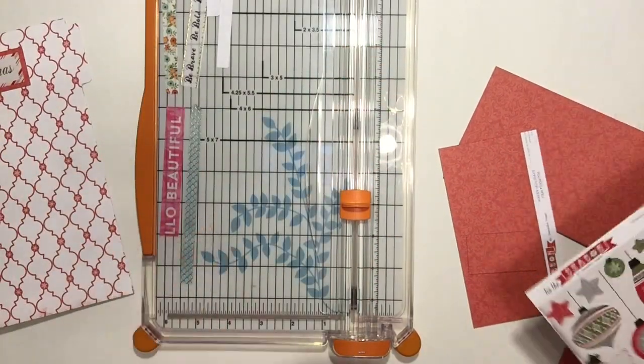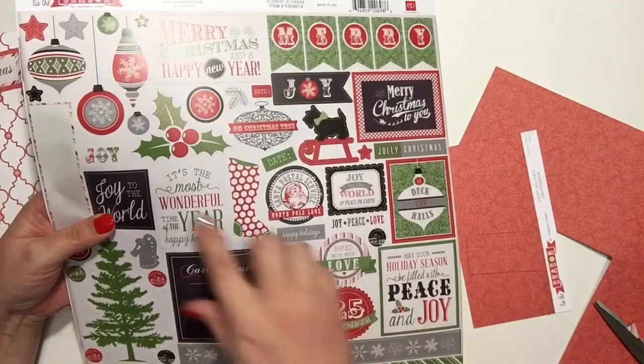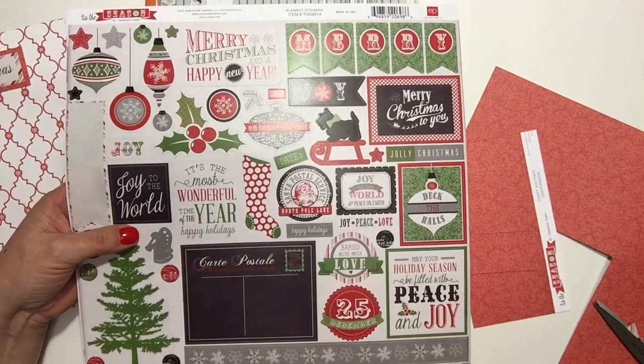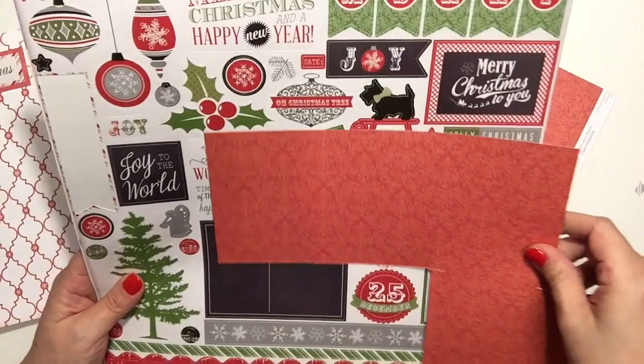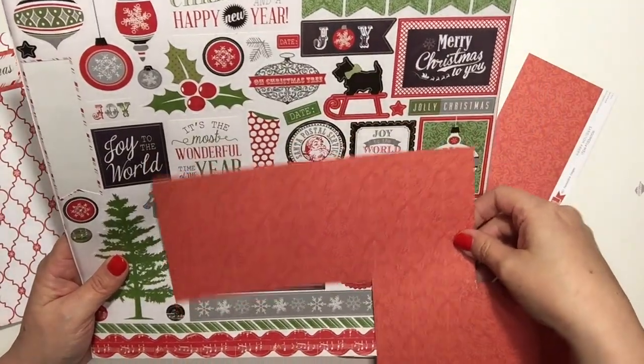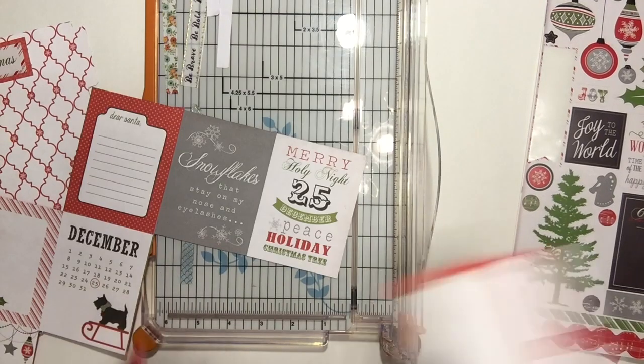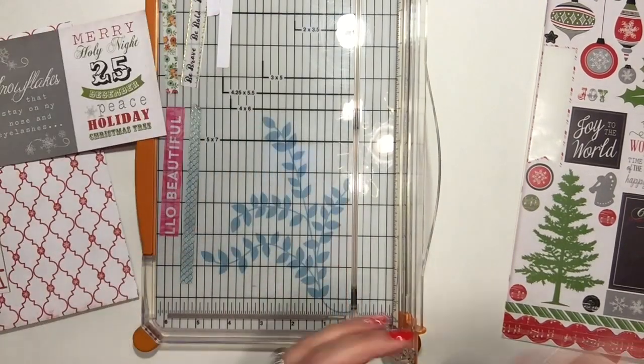And then I found another sticker here that I like. It's the most wonderful time of the year. Except I'm just going to cut the Happy Holidays part off. I just have to figure out how I'm going to cut this. Oh, wait. Oh, that might be big enough. Let's see.